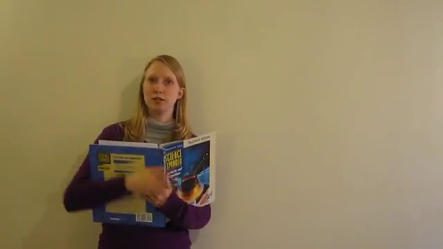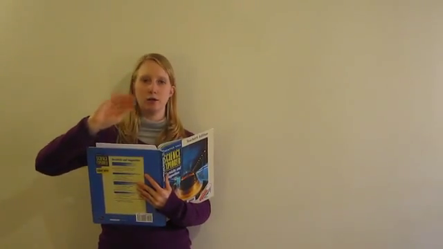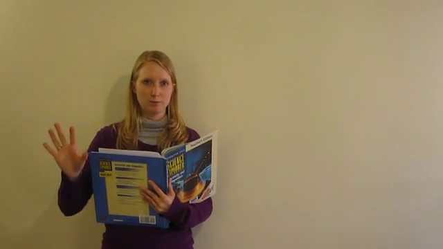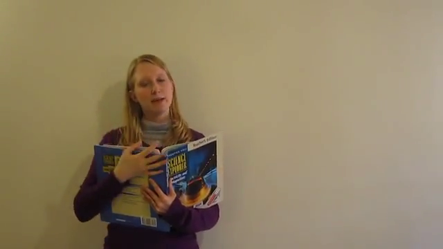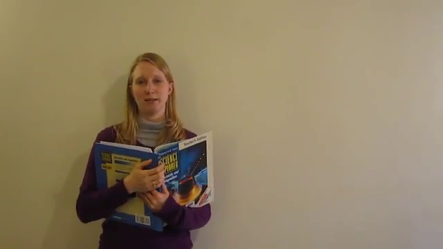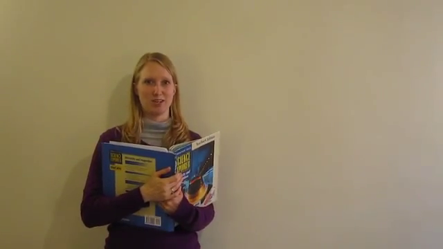So in series circuits, there's only one path for the current to take. If one light bulb goes out, they're all out. In a parallel circuit, there are many ways for the circuit to complete itself. If one light bulb goes out, there are still the other paths that will keep the circuit complete. And your house uses this type of circuit.